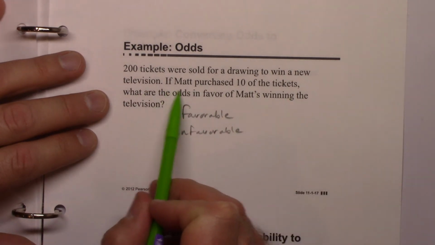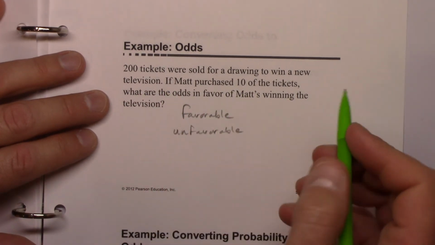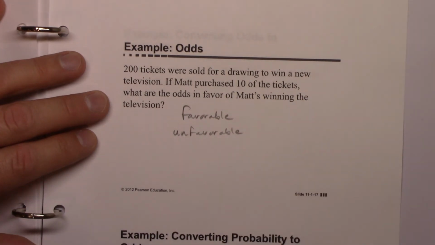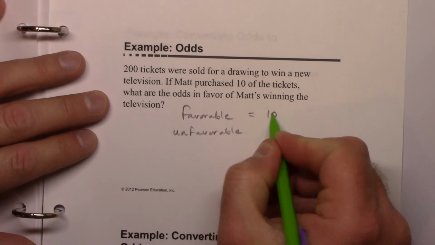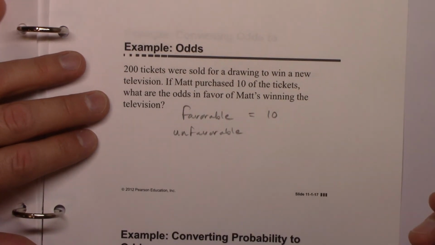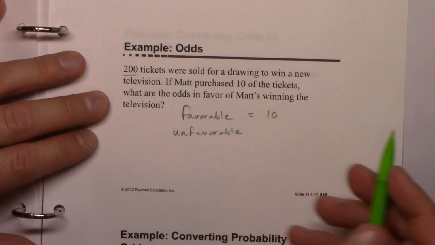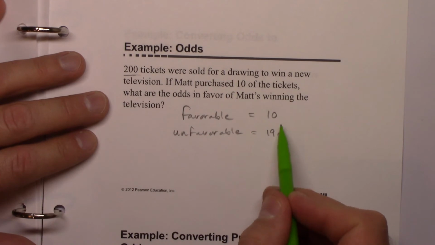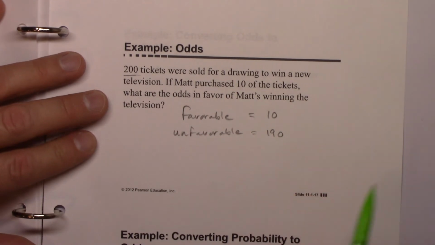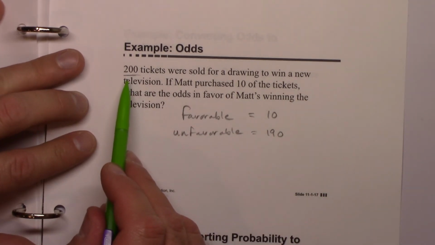So if Matt purchased 10 of the tickets, a favorable outcome is his ticket being selected. So there's 10 ways that can happen. He's got 10 tickets in this raffle. That means the other 190 are unfavorable. Notice the favorable and unfavorable together add up to the total number of outcomes.